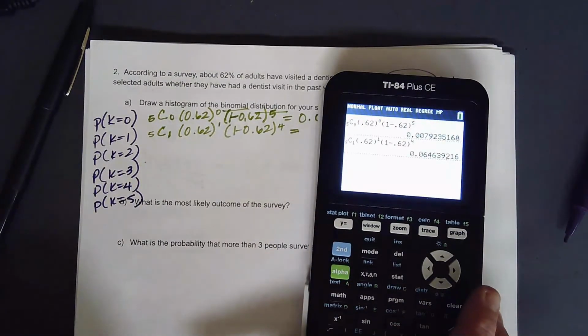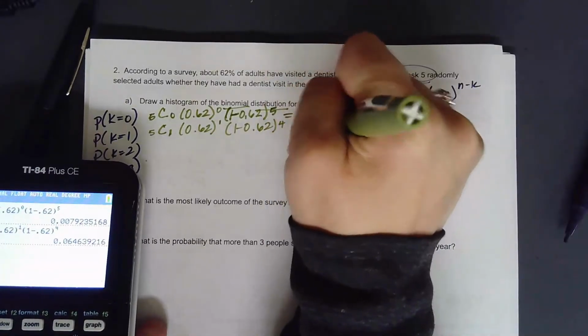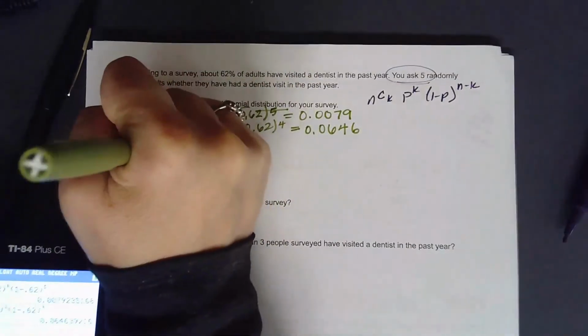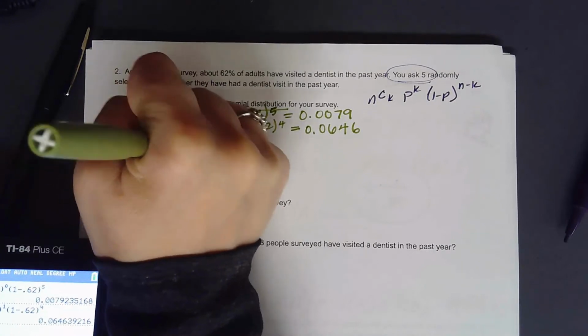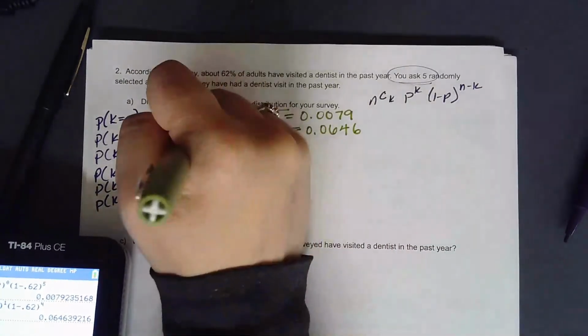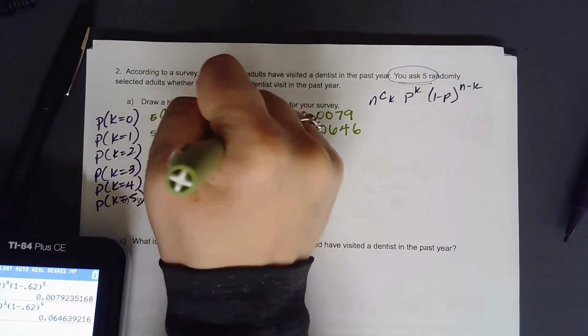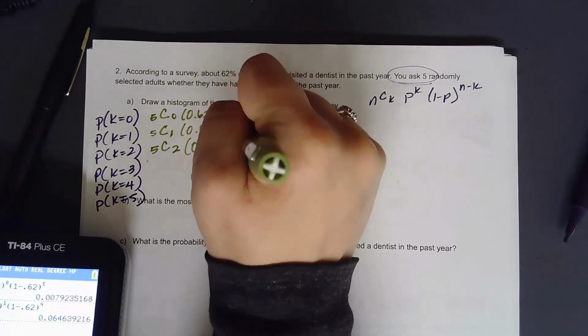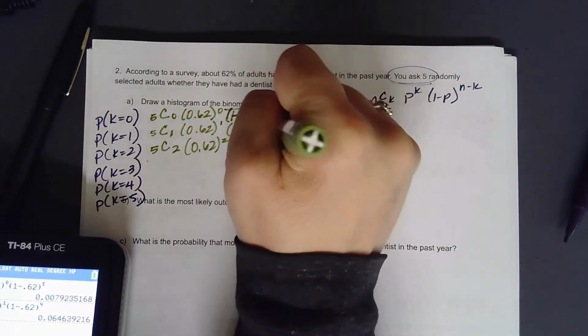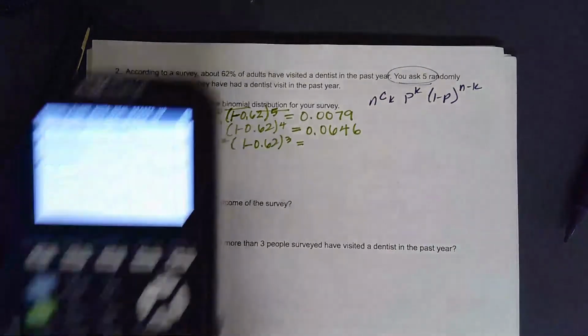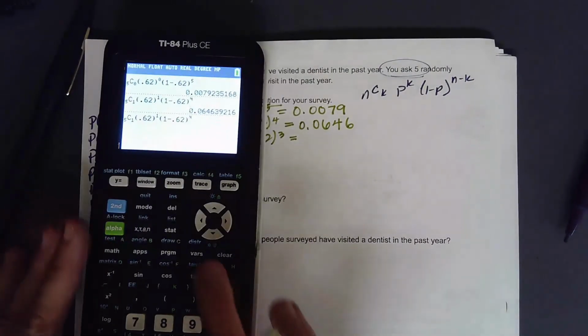0.0646. All right, let's do that again. So we're going to do 5C2 this time. 0.62 raised to the 2, 1 minus 0.62 raised to the 3rd power. Hit second answer, and then let's change our numbers.